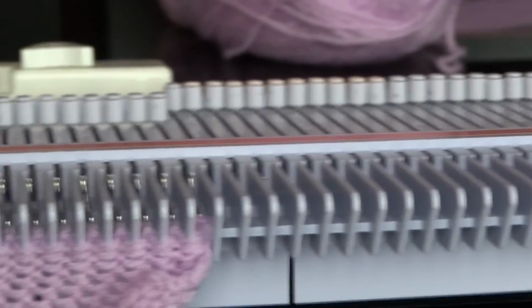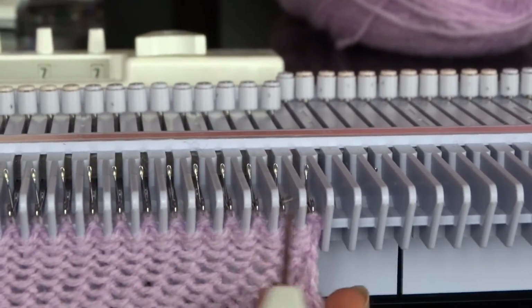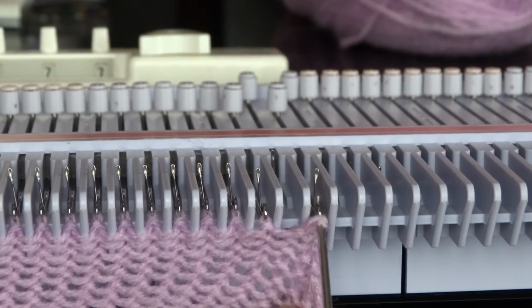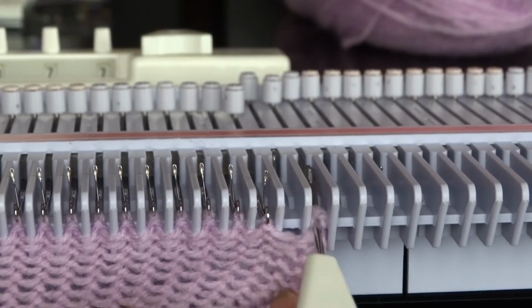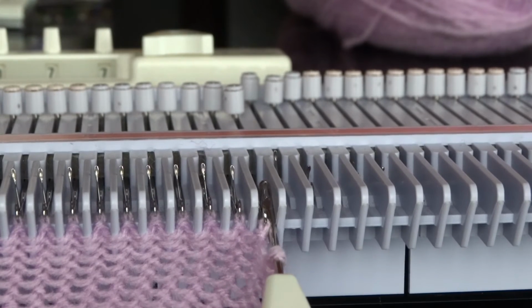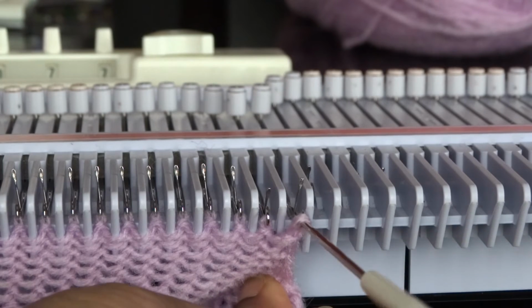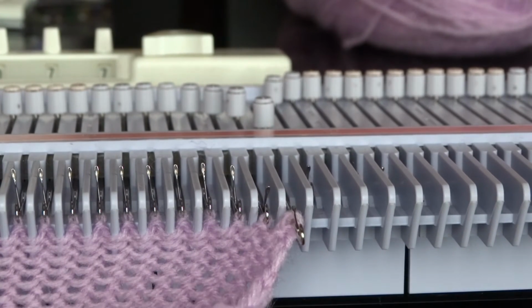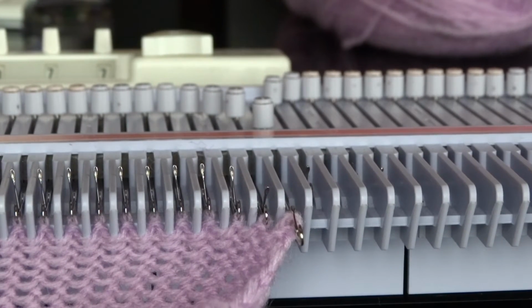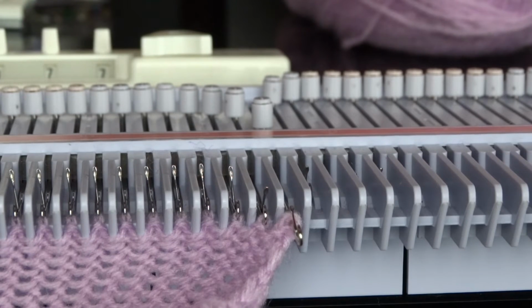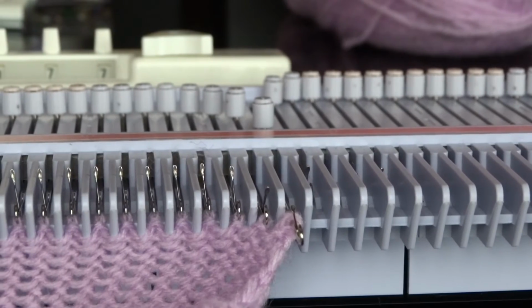And I'll just keep on decreasing like that. Take the second stitch onto the first needle, take both stitches, transfer them back into the second needle, and we need 77. So we need 78 and 79.